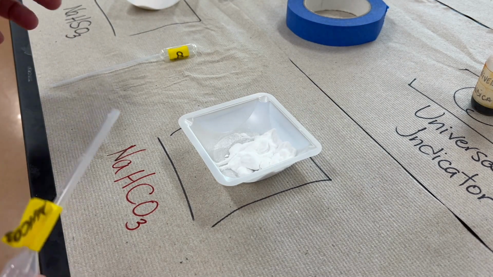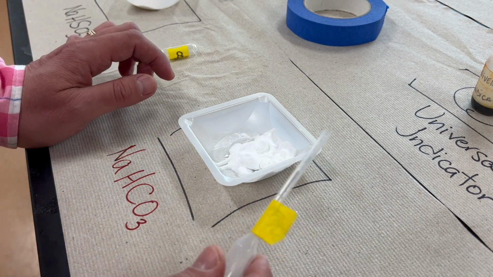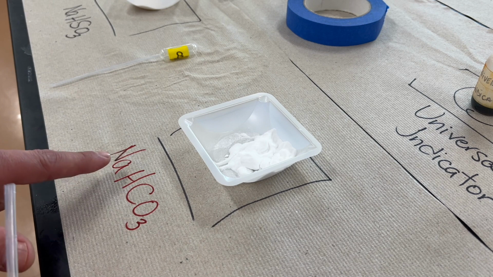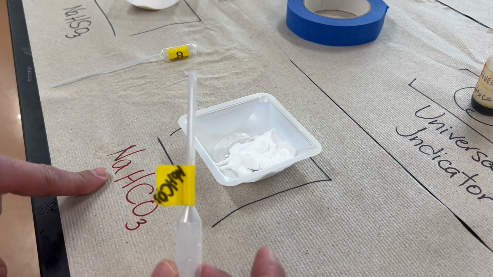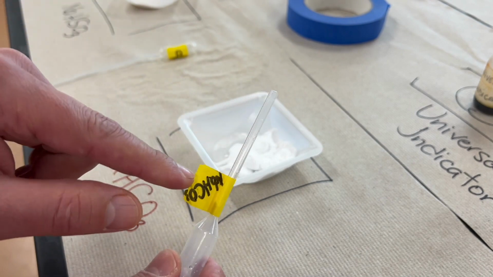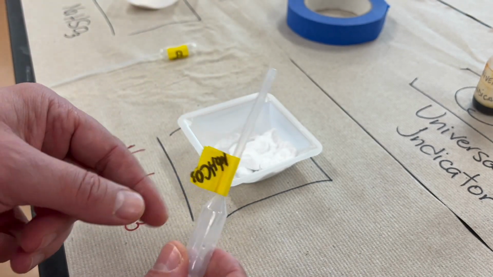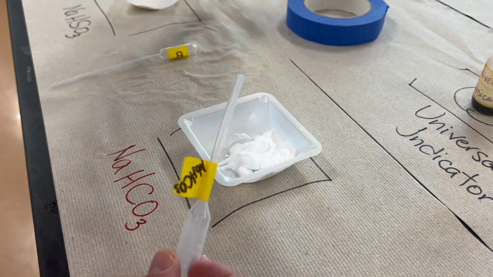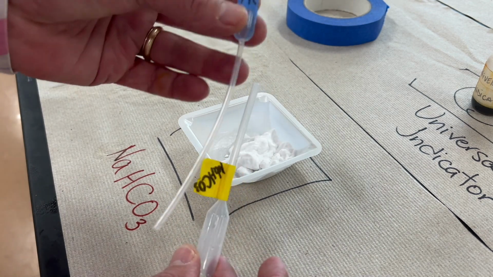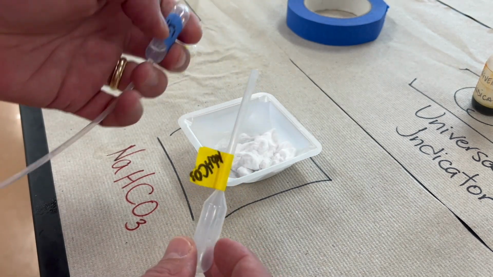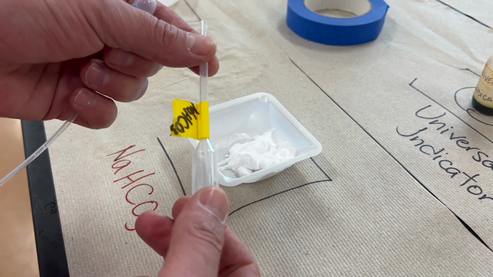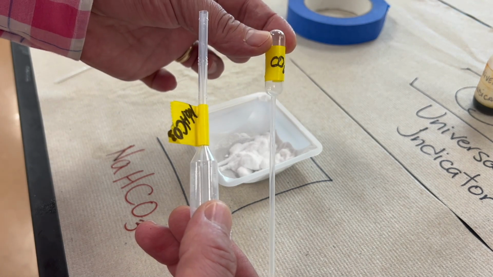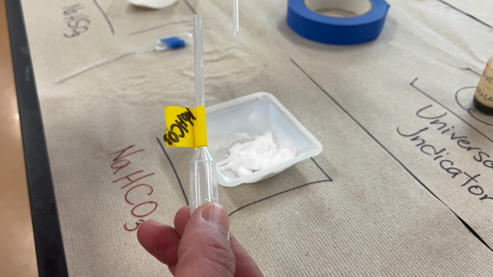Now that we've completed the trial for the SO2 gas, we're going to repeat the same thing, but this time we're going to make some CO2. So we're going to start out with sodium bicarbonate, and we're going to take a different cutoff pipette. We're going to put the sodium bicarbonate in here, and then we're going to add again some hydrochloric acid into the bulb. The reaction will take place, and we're going to use a different pipette for the carbon dioxide, and we're going to draw it out.